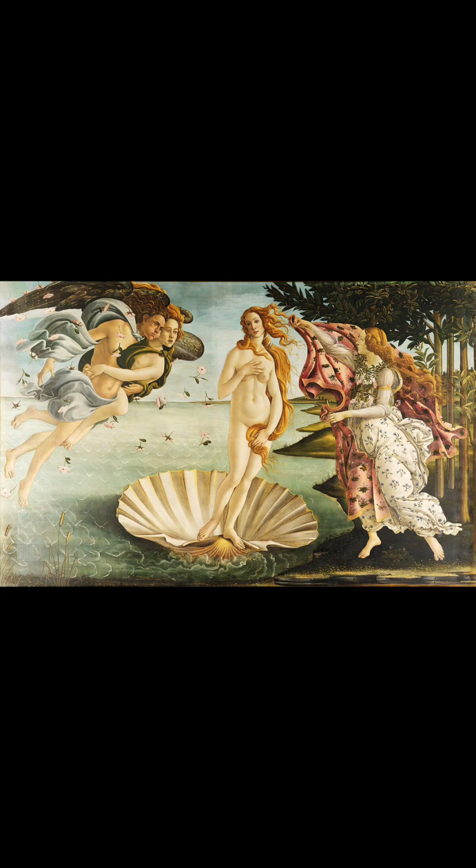Another technique: tempera, made with egg yolk mixed with pigment. It dries super fast and gives bright, smooth colors. Sandro Botticelli used it for The Birth of Venus. Look at those delicate lines and luminous skin. Only tempera could get that soft, dreamy look.